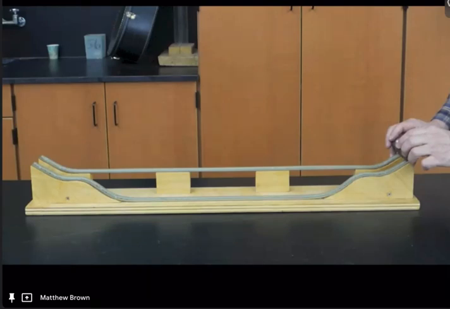One is going to go down a little bit and then straight across. The other one is going to go down and then down some more. The question is, let's say there's the track closest to us, where it goes down, and the track farther from us. Which ball will reach the end first?